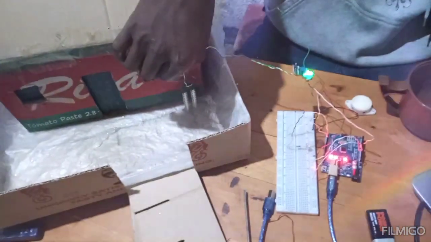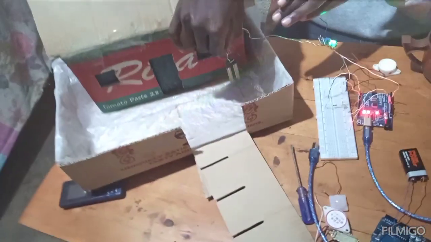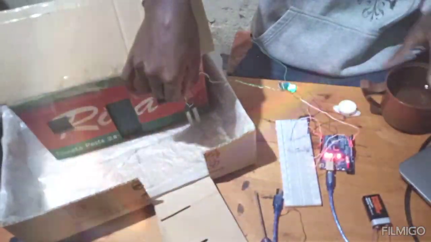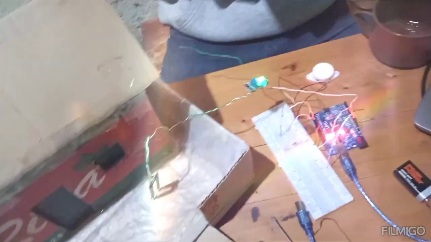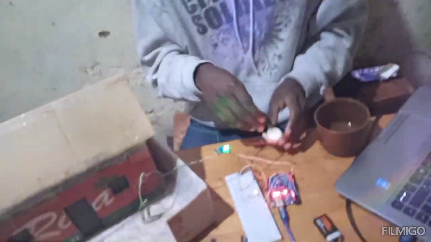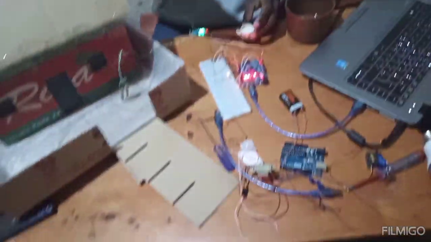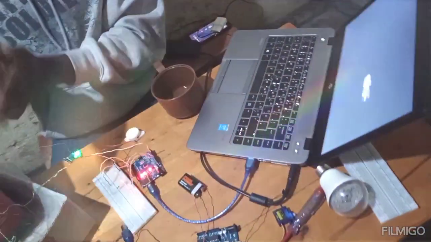In the dry season, the sensor cannot detect anything, so we will use this sensor when flooding occurs. Only then has the sensor sensed it, so the buzzer will give a sound and the LED will give light according to what the sensor has sensed.